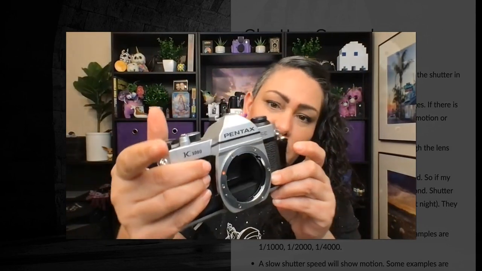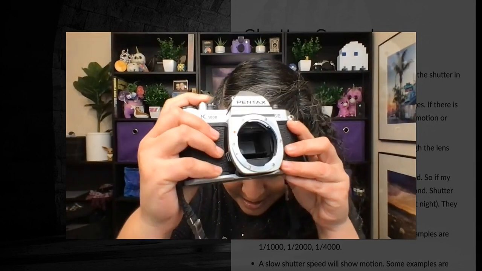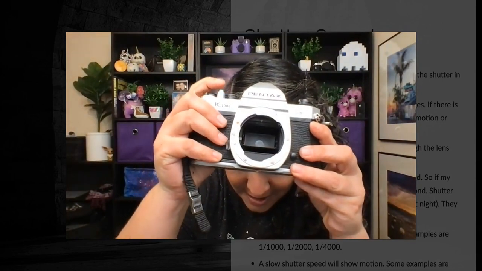Oh no, do I have film in here? I might. Oh, my meter's broken anyways. Well, oh well, if there is film in there. Anyways, did you see that? I don't think there's film in there. Again, it's going to go fast, 1/1000th of a second.